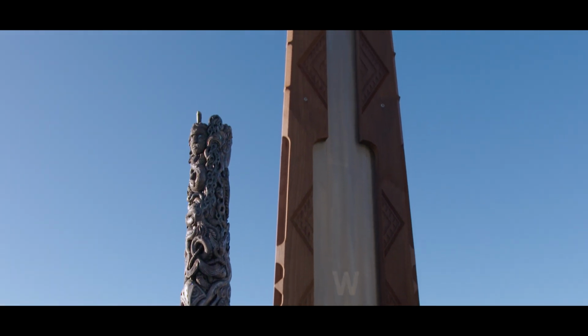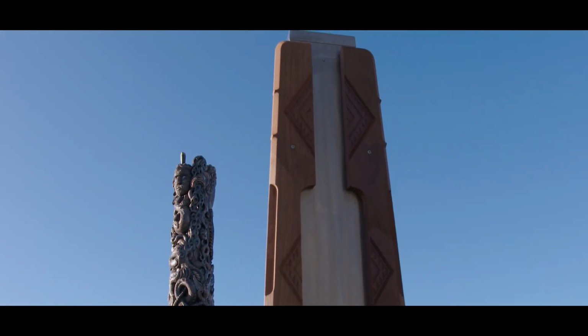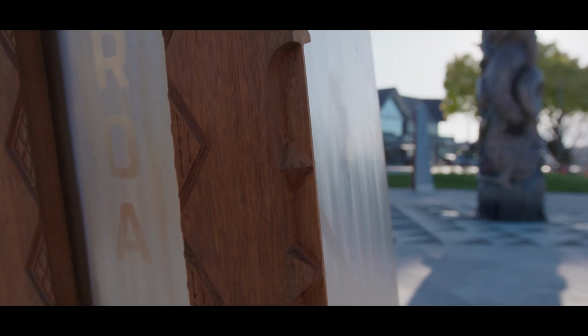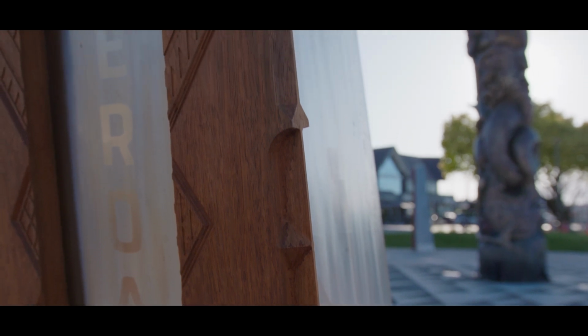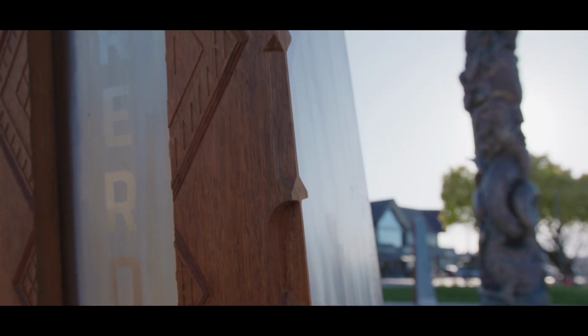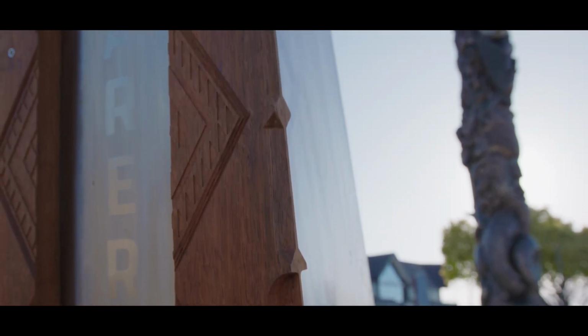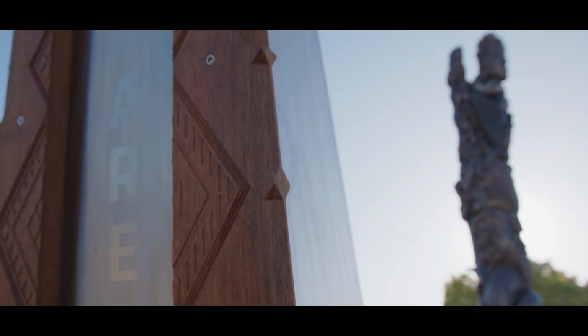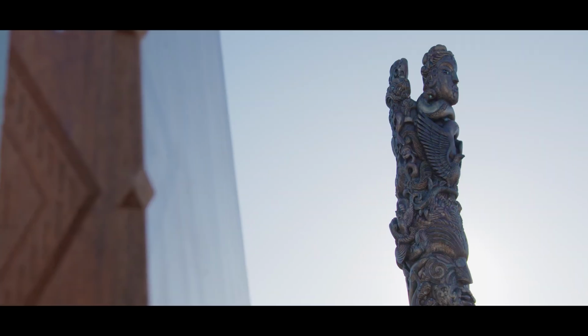The tāniko pattern is a pattern that derives from the art of weaving. There are many explanations, there are many meanings to tāniko pattern. Generally, it speaks to the connecting, the weaving, the tying together of something.